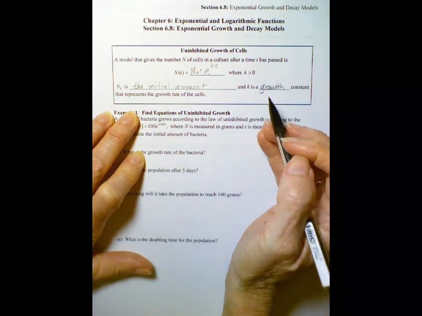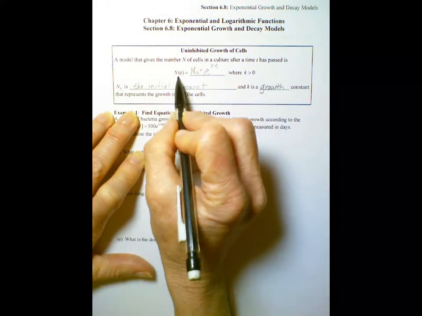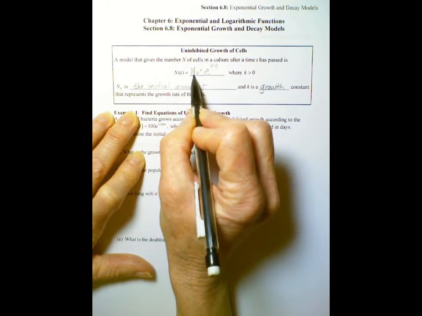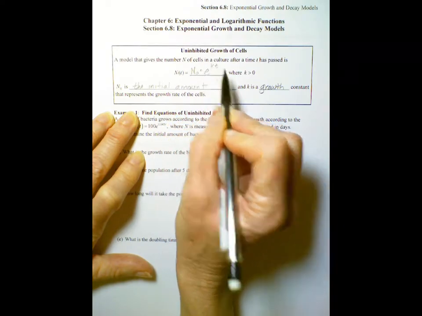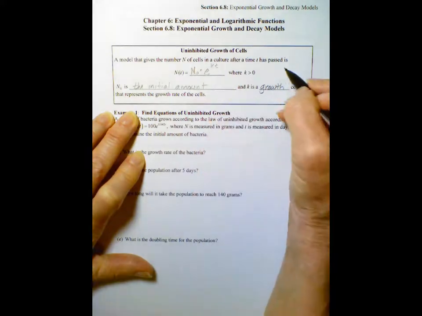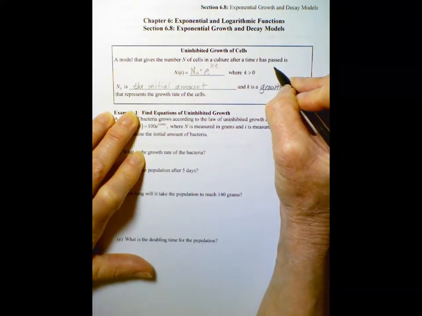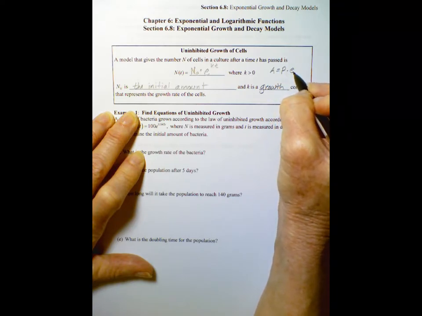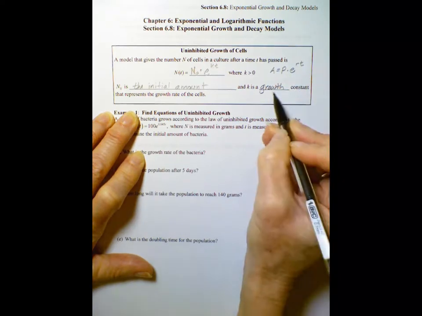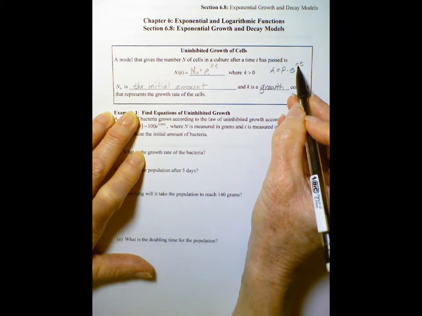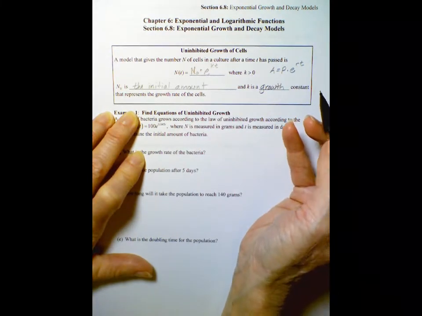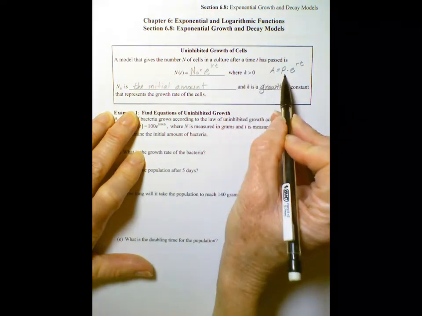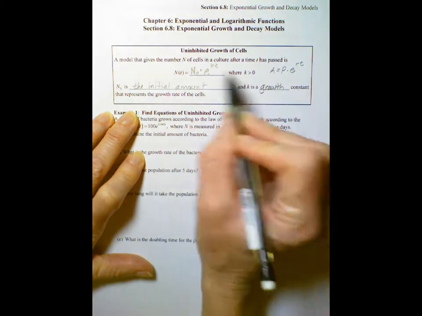Okay. This should remind you, so the number in the future equals the number now times e to the kt. That should remind you of what we just saw with the financial models. The amount of dollars in the future was equal to the amount of dollars now times e to the rt. So the growth constant there was an interest rate. So this is really the same formula. Again, you don't have to memorize this for tests or quizzes, but it's the same formula. If you know this one, you really know this one.